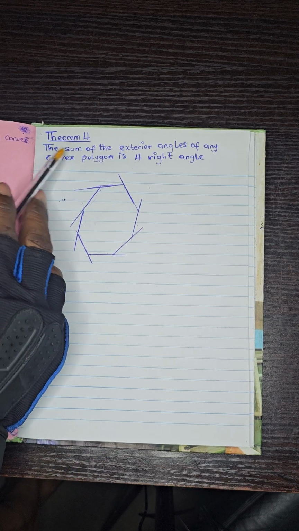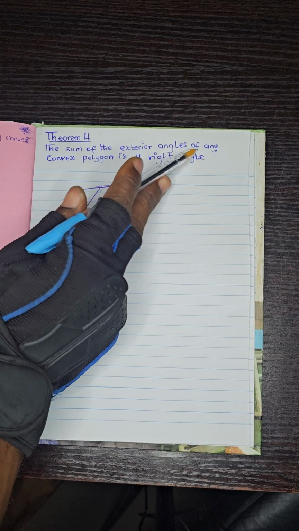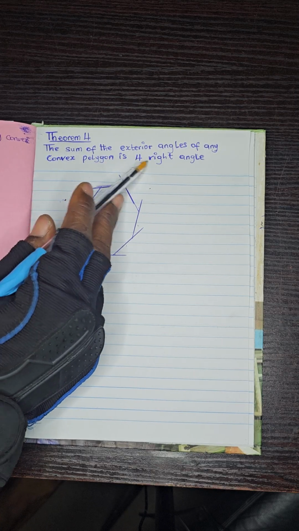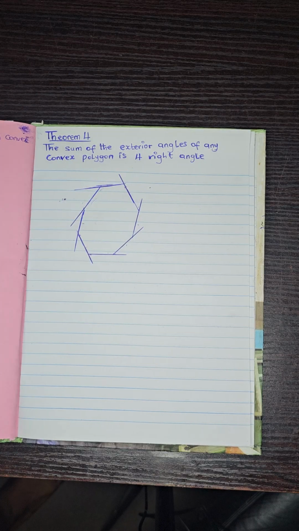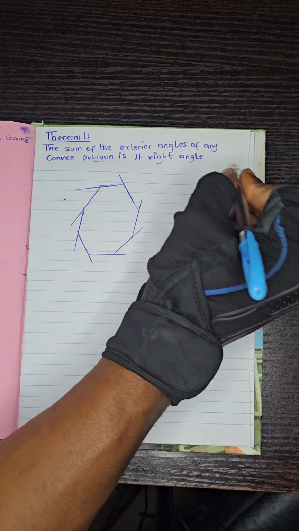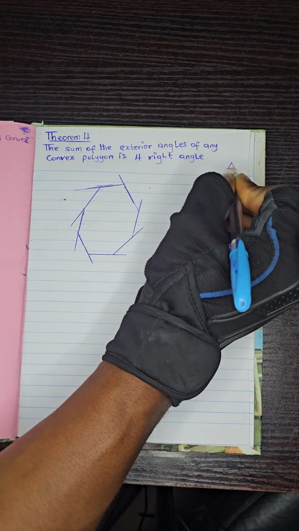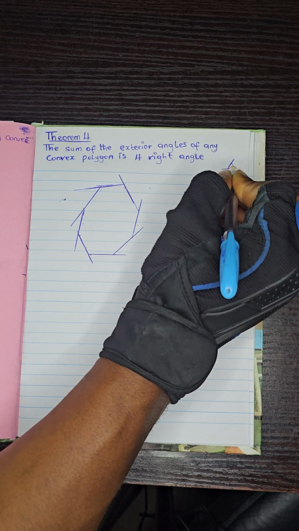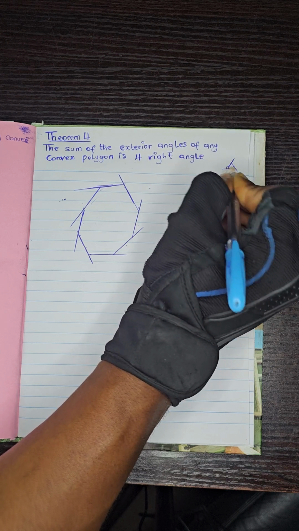Theorem 4 states that the sum of the exterior angles of any convex polygon is 4 right angles. What does it mean? It means that when you have, let me say, something like a triangle like this, the exterior angle is formed when you keep on extending the side. The angle you form when you extend the side.